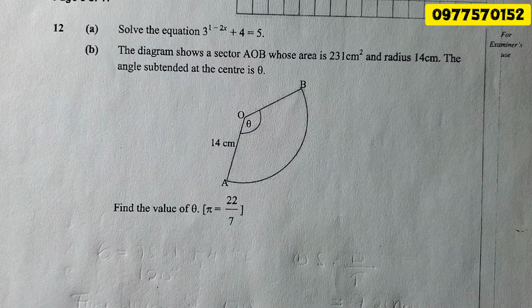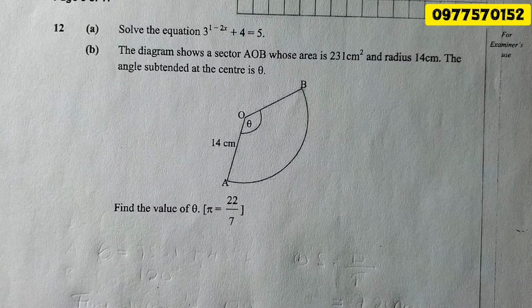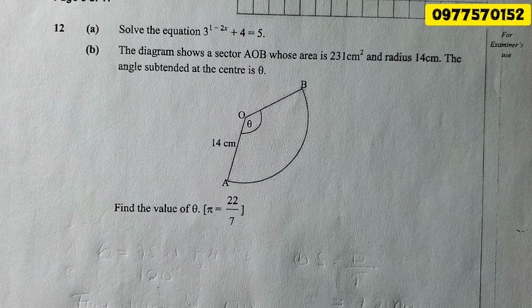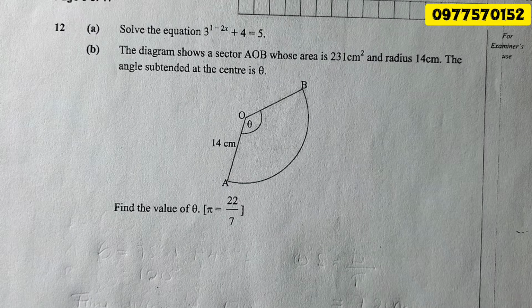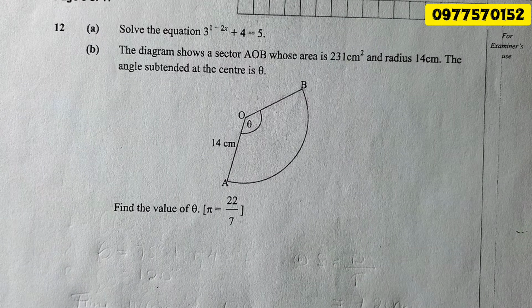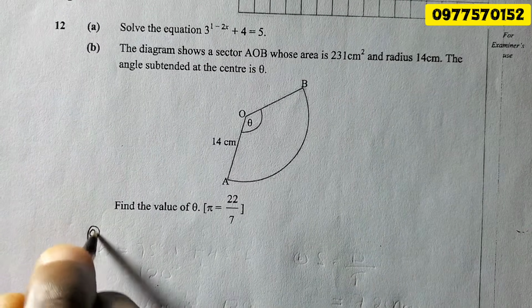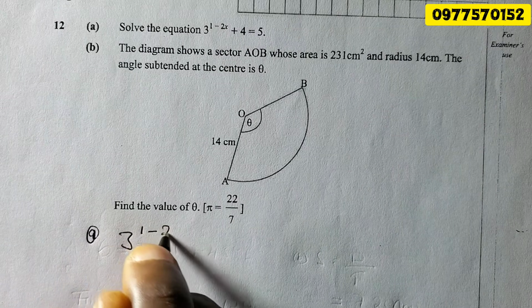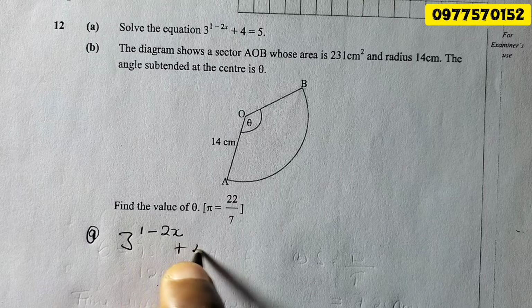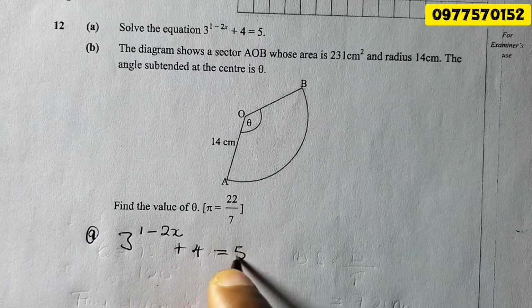Question 12. There are 2 questions. Check nicely. The first one is under indices, equations involving indices. So, which is A. The question is 3 to the power 1 minus 2x plus 4 is equals to 5.